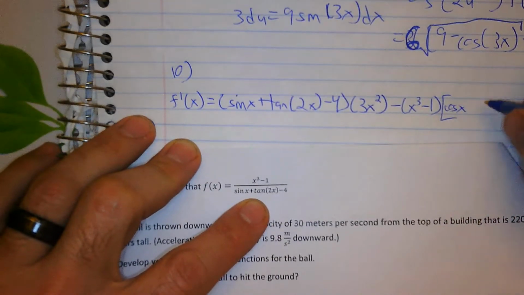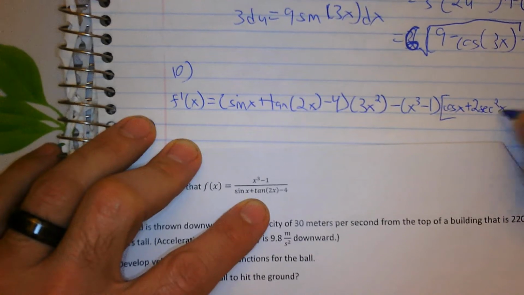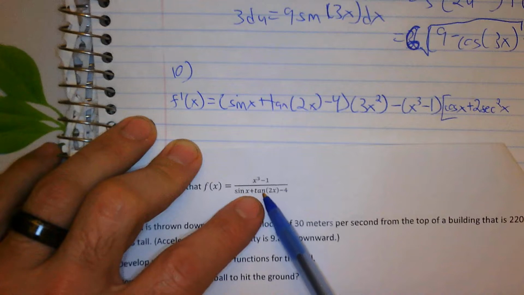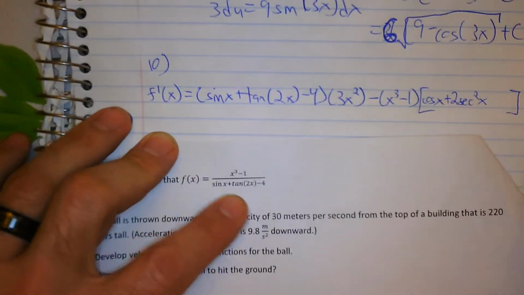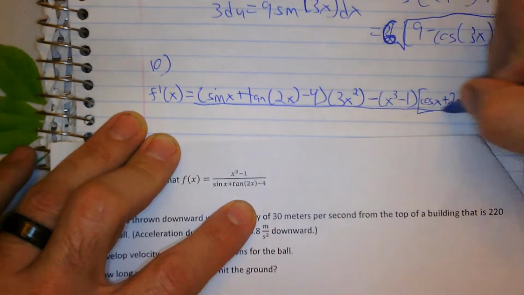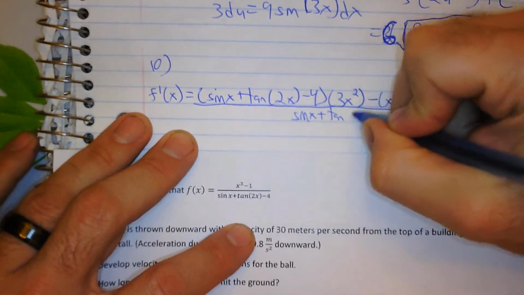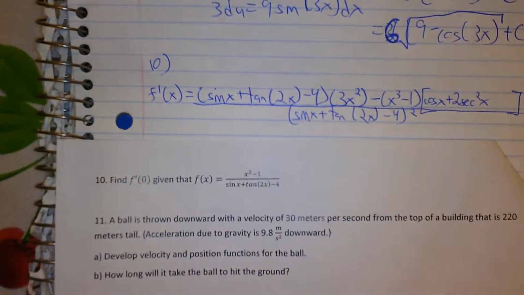Derivative tangent of x is secant squared x, so this is plus 2 secant squared of 2x. That's important, right? Derivative tangent of 2x is secant squared of 2x times derivative, which is 2. Chain rule, so many times. Derivative minus 4 is 0, so that's not an issue. All over the low, sine of x plus tangent of 2x minus 4, squared.